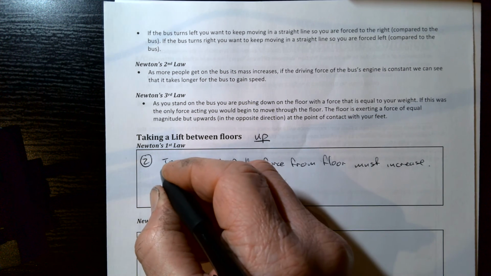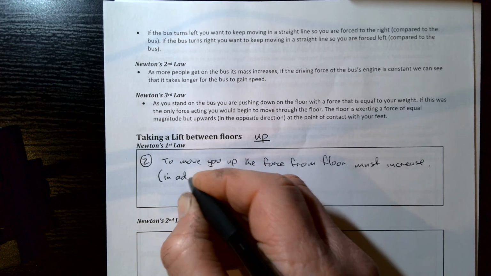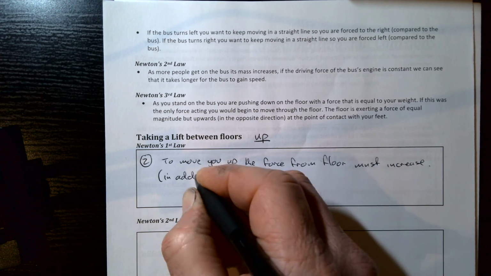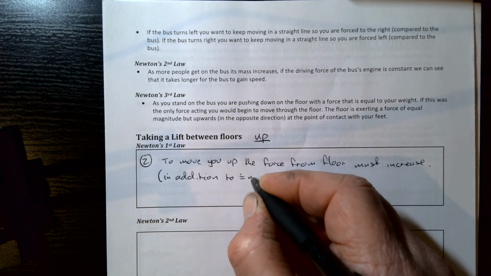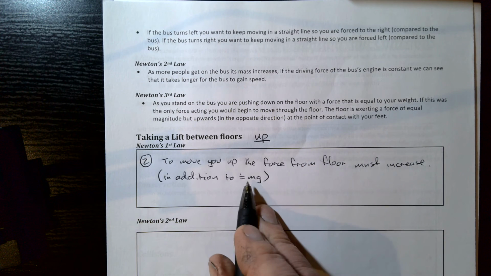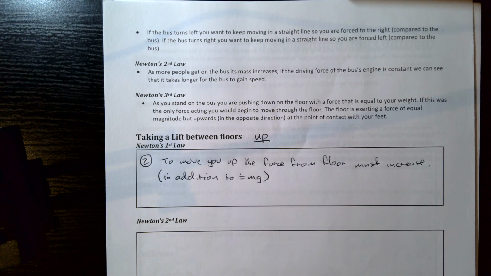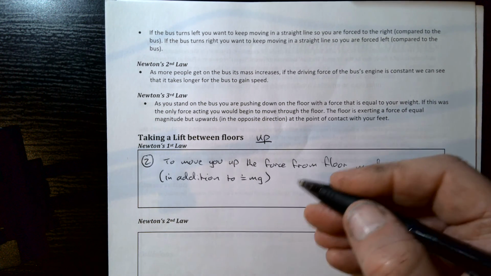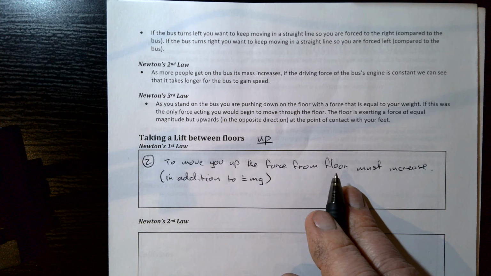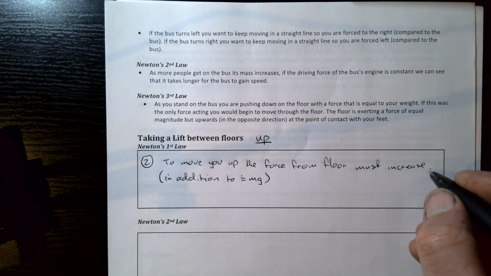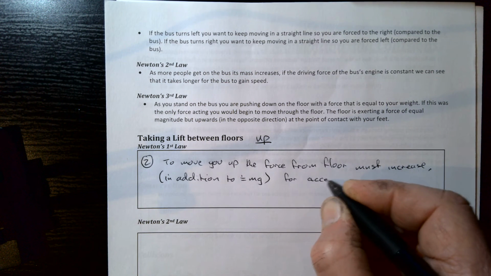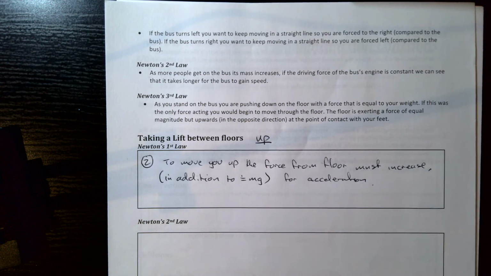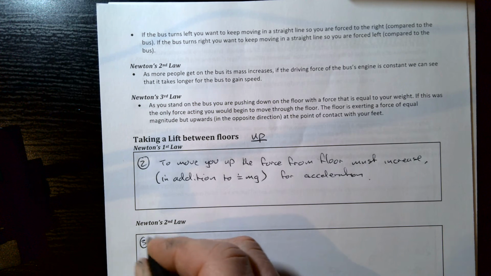So let's be precise here. In addition, so you've still got Newton's third law going on, okay, but in addition to equaling mg, you're still stood there on the floor, it hasn't collapsed, hopefully, but you'll need an additional force to make you accelerate upwards. Okay, so the force must increase in addition to that, for acceleration. Okay, so at this point, how much does it accelerate? Let's follow the story through in a logical process.